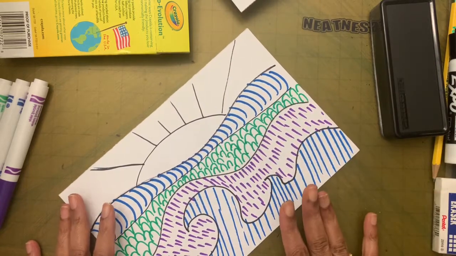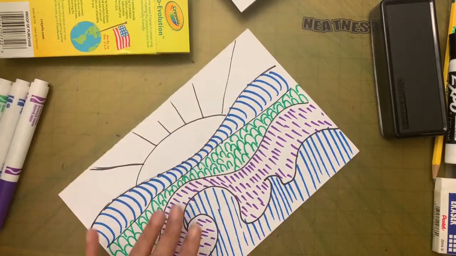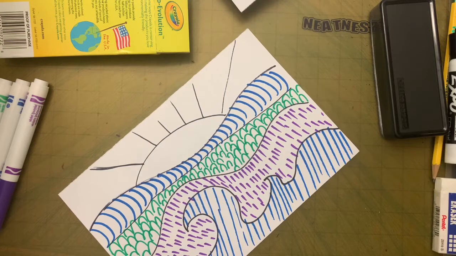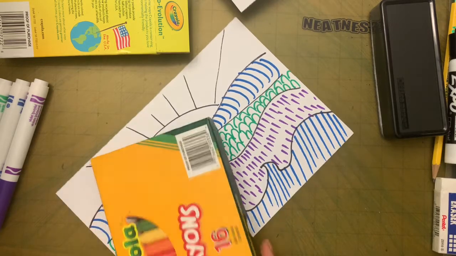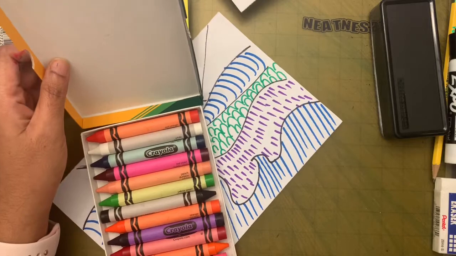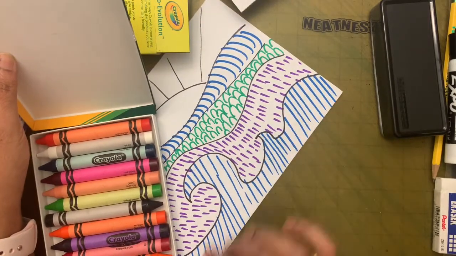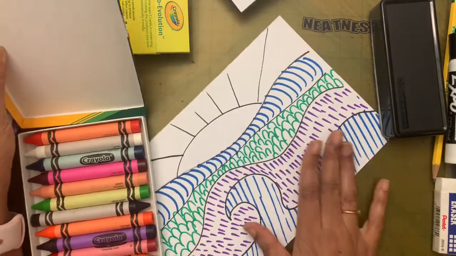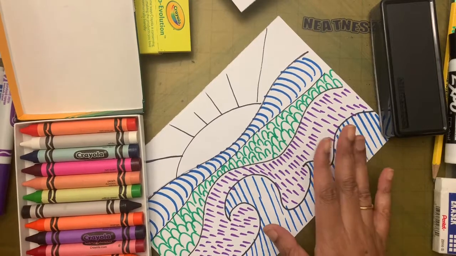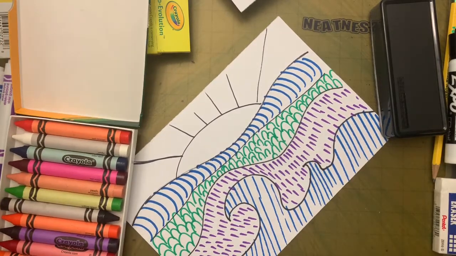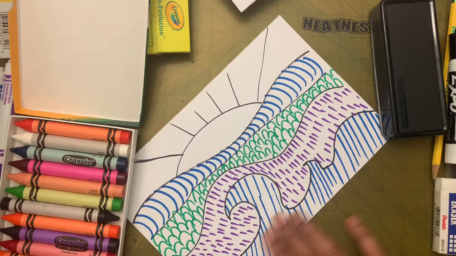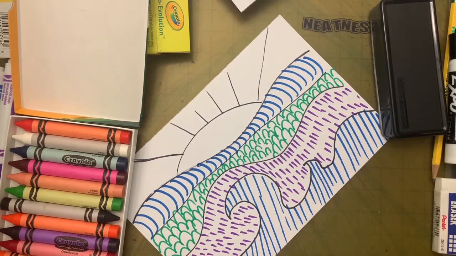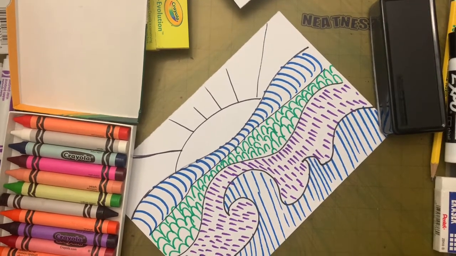What you can do before you move on to the next section, maybe you can take your crayon and inside each of these, this can be left this way, or if you want to make it look even nicer, you can go ahead and color inside this. Okay, let me get another pack of crayons.